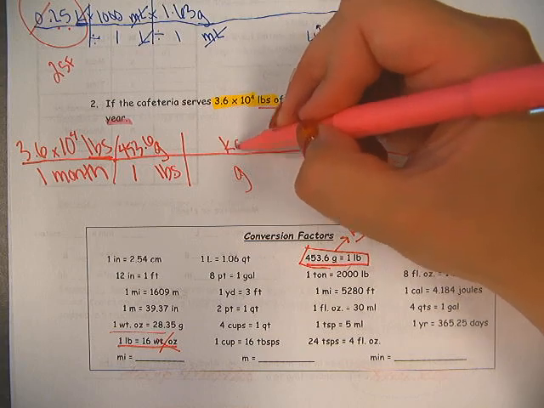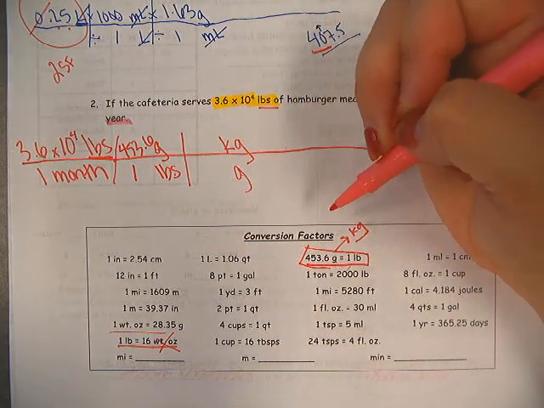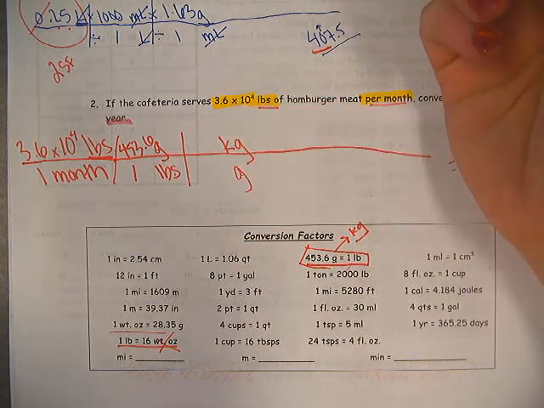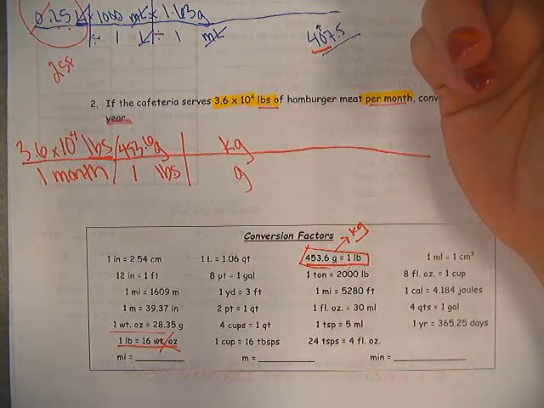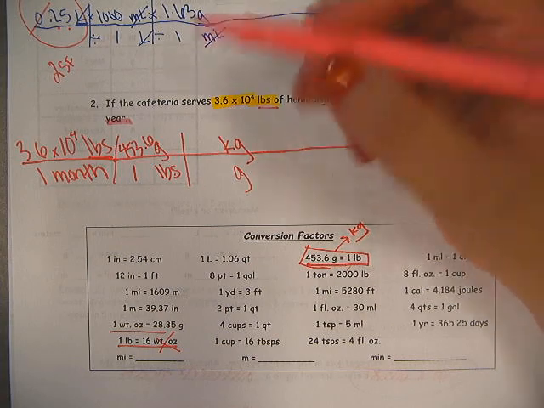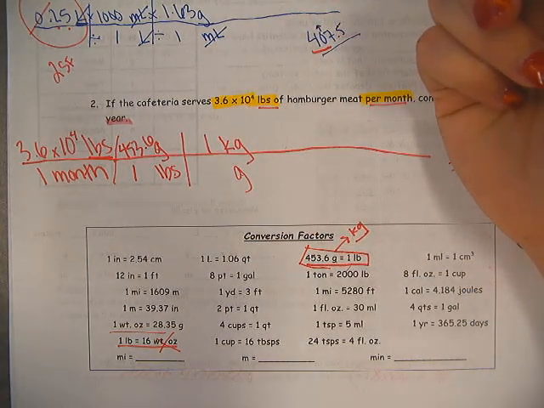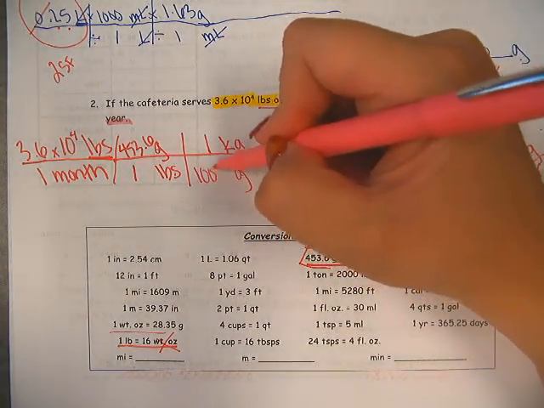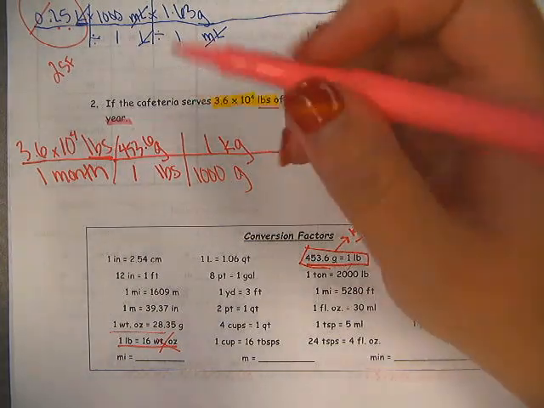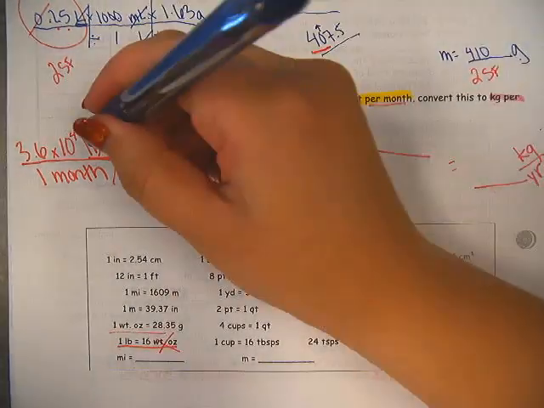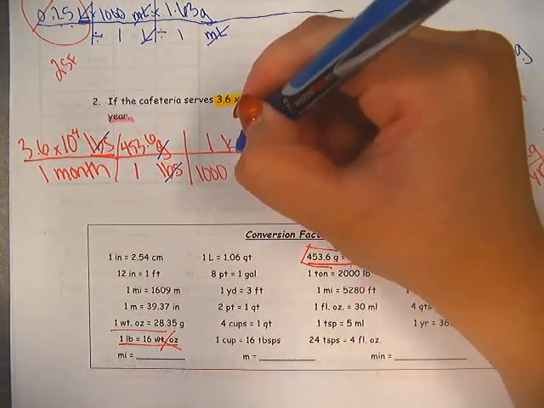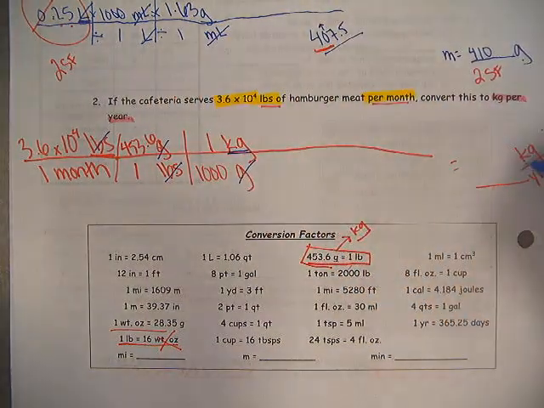And I can convert grams to kilograms using the conversion factor that we've already memorized. Which one is bigger, a kilogram or a gram? Kilogram. Okay, so a kilogram is bigger. Put a 1 next to it. How many grams are in a kilogram? 1,000. So then the way I have it set up, I know that pounds is going to cancel with pounds, grams is going to cancel with grams, and I have kilograms, which is what I'm looking for.